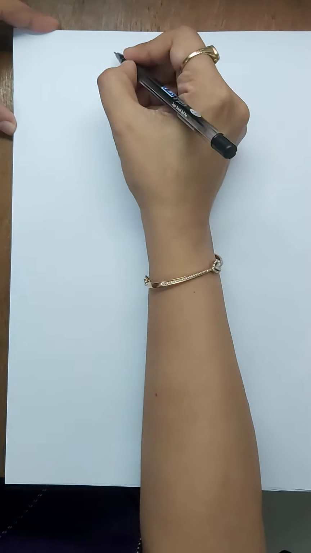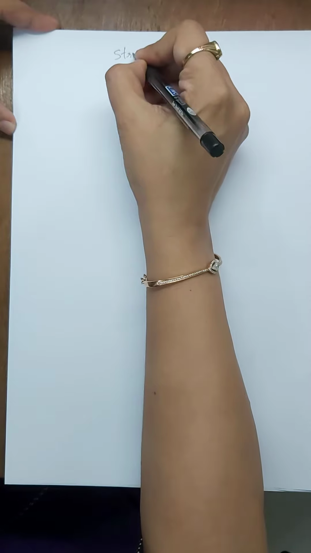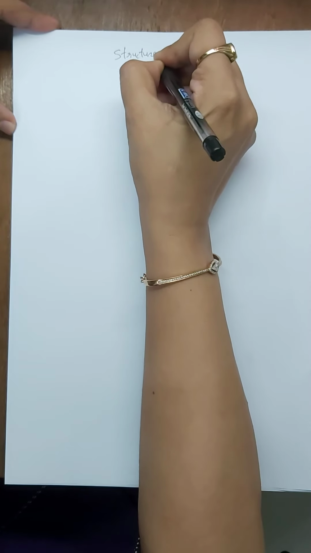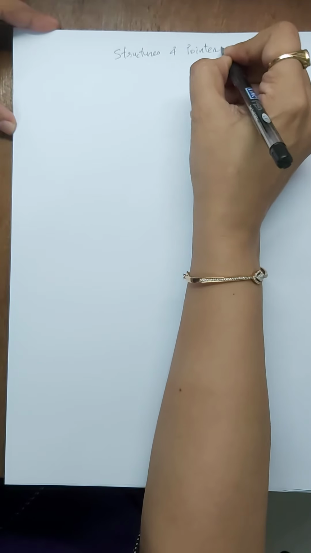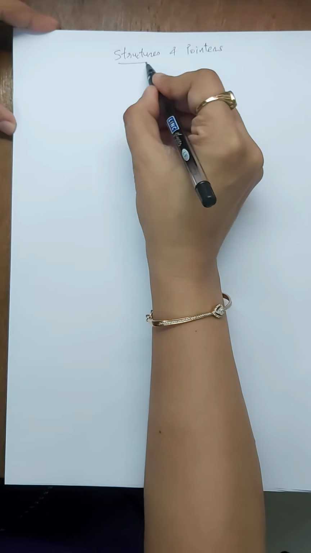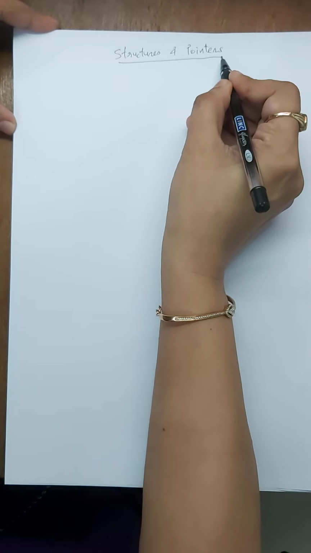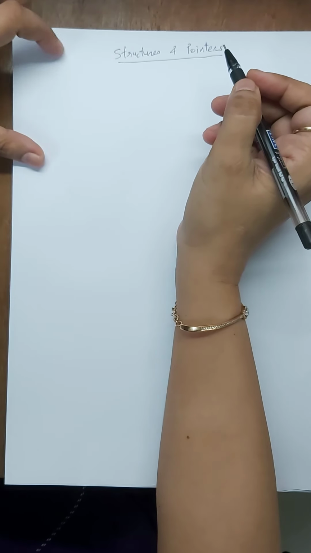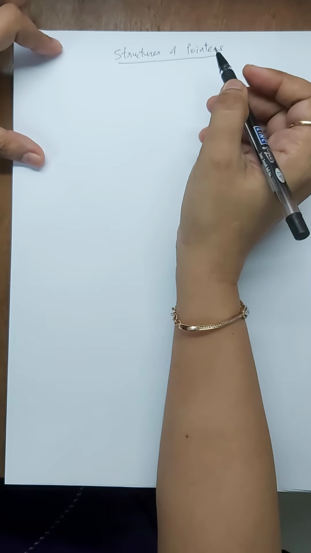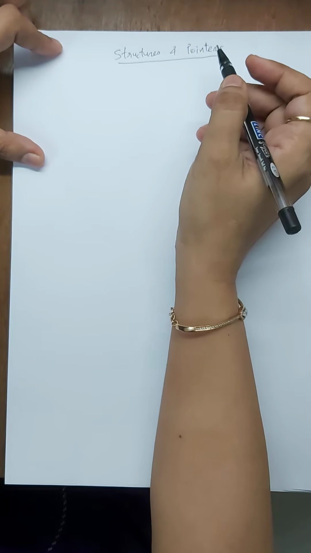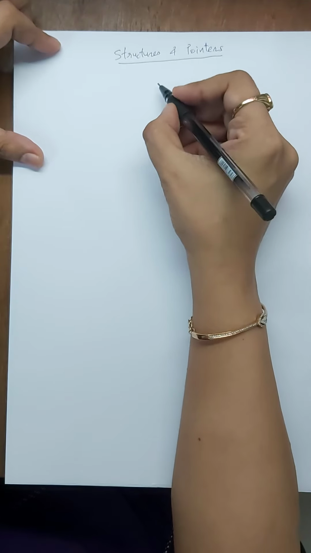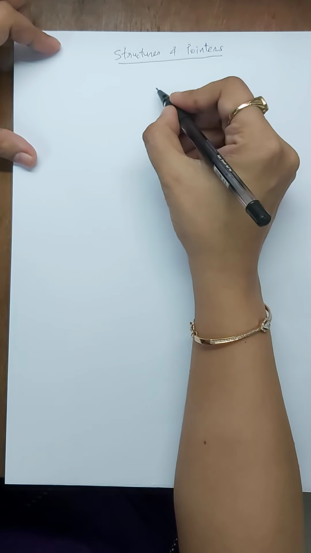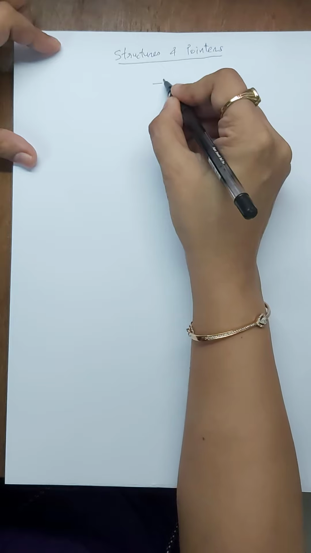In this video, today I am going to show you how to work with structures and pointers. Basically, I will explain how to access the data from the structure using a pointer. To learn that, you need to understand one operator, and that is the arrow operator.